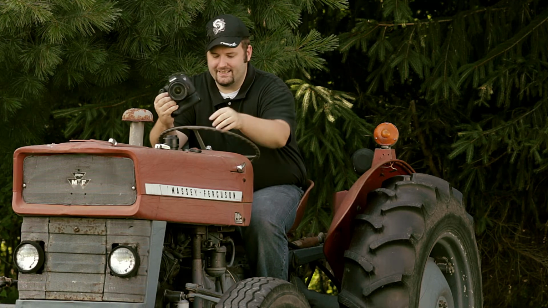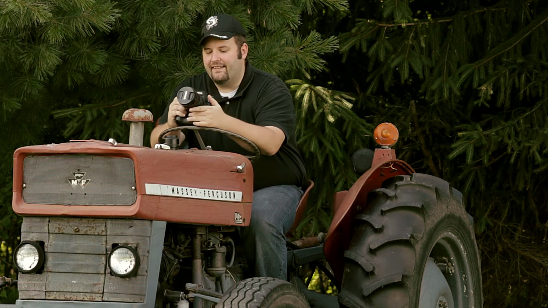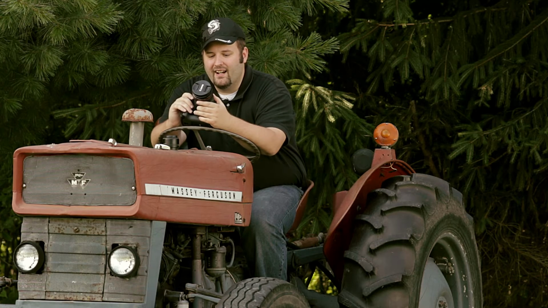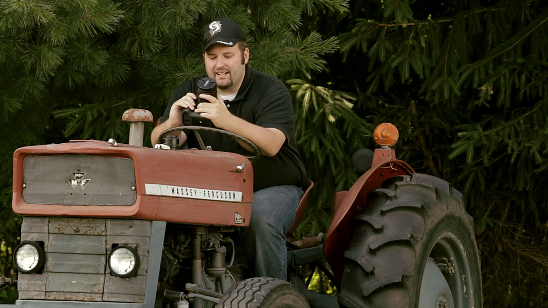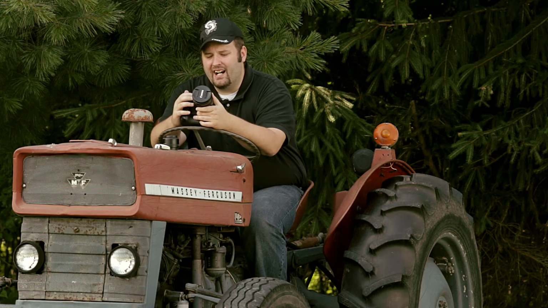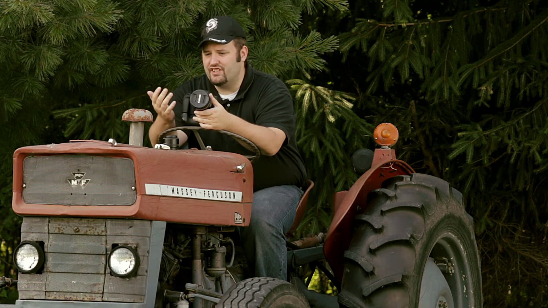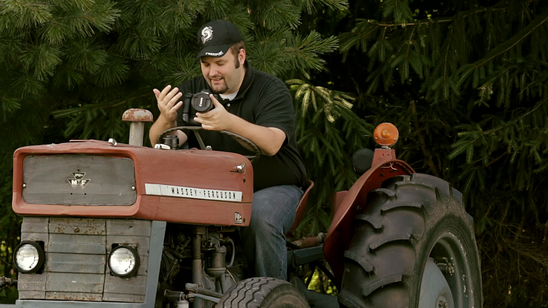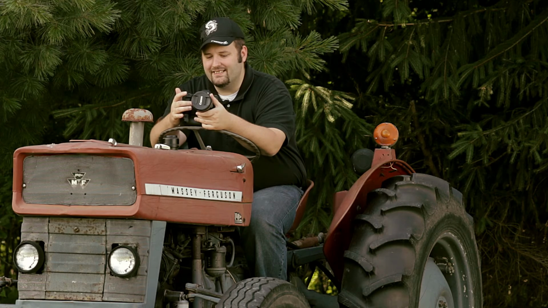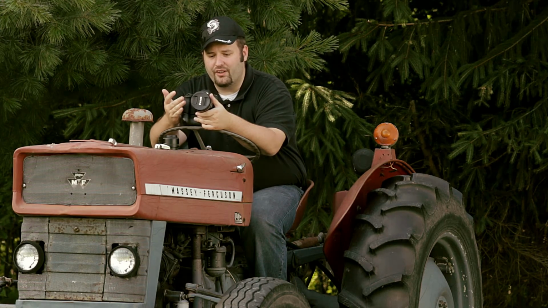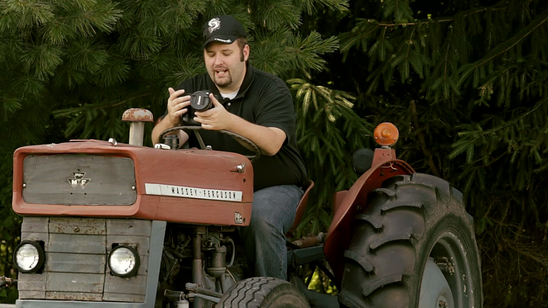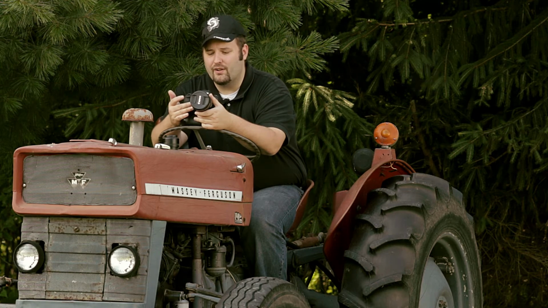So my thoughts on this. Yes, I'm able to get closer. Is it a true macro in the sense that a lot of people think of it in? Absolutely not. Is it useful? Very much so. As you can tell by just taking a few pictures of this tractor, sitting here in the tractor seat, there is a significant usefulness to this lens as opposed to a standard lens because I can get in a few inches closer, and when you're talking about minimum focusing distance, a few inches closer can be a huge difference in the overall quality of the photo.